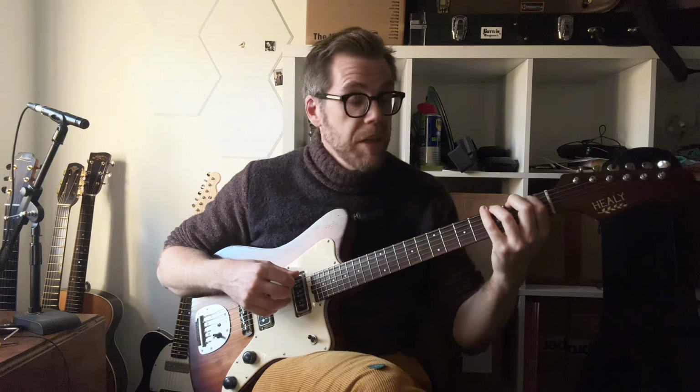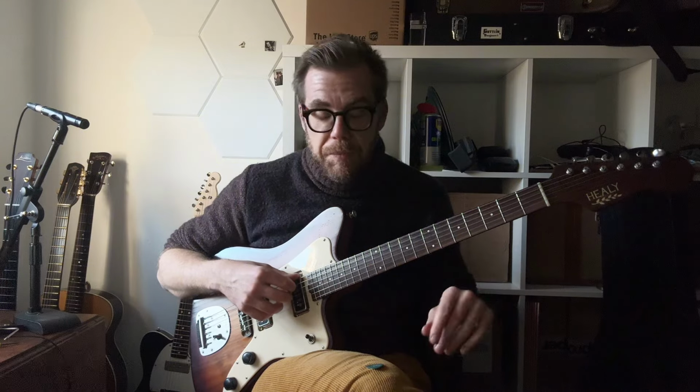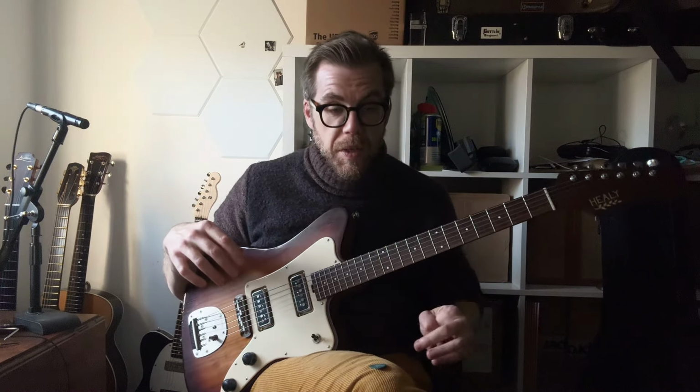Same applies for minor, right? So if we make it G minor, then we have G, B flat, D. And then we have B flat, D, G. And then we have D, G, B flat. We're going to keep it major for right now. Let's not get too ahead of ourselves.